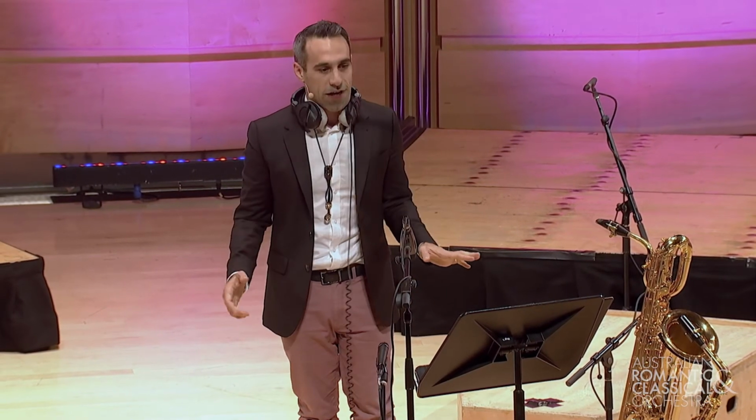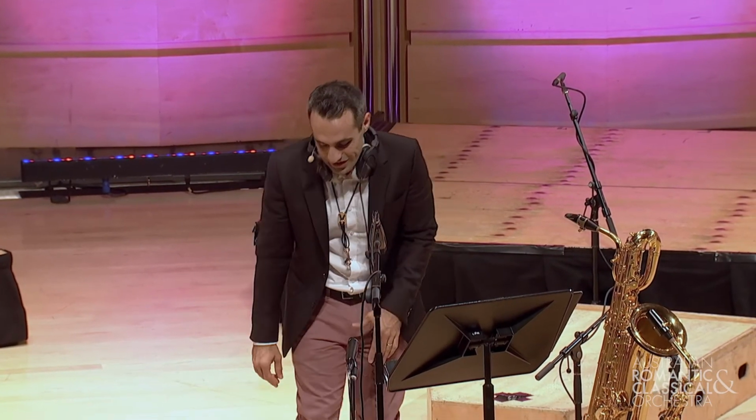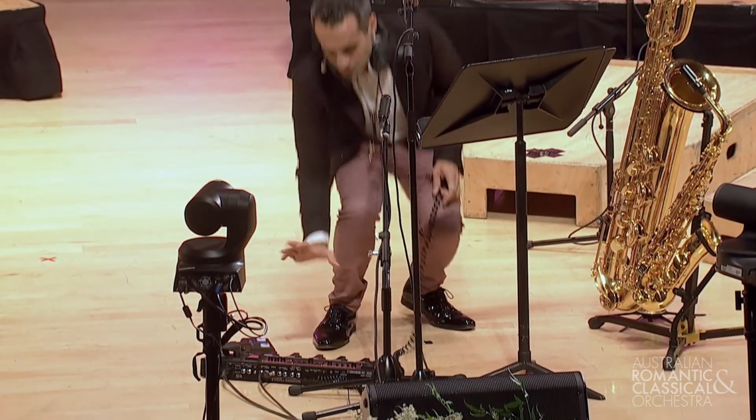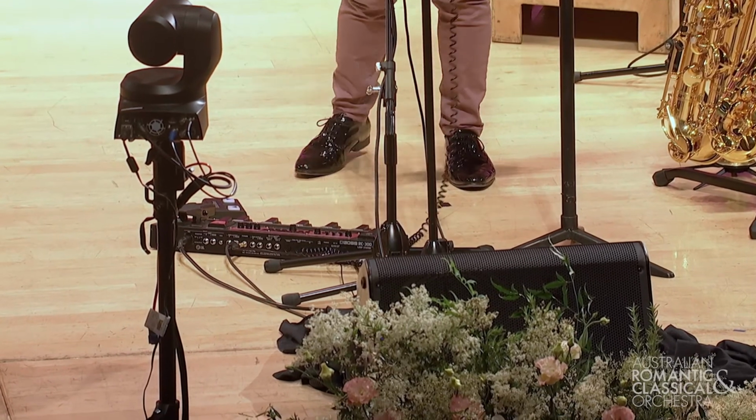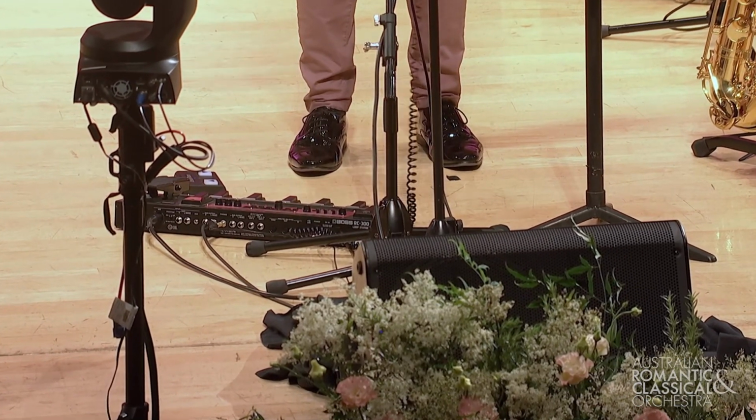But before I do that, you're probably wondering what all this gear is down here. So I kind of want to show you what this is first. So this is my loop station. And basically a loop station is 3 loop pedals strapped together. And a loop pedal, they've been around for a long time, since like the 60s.